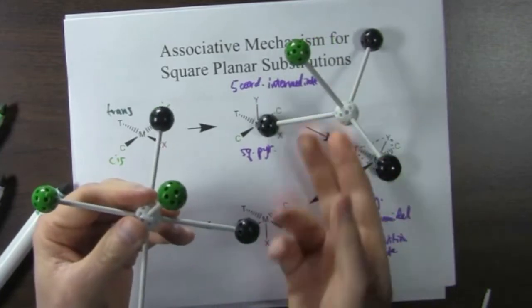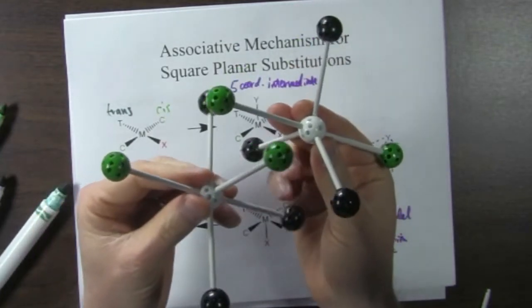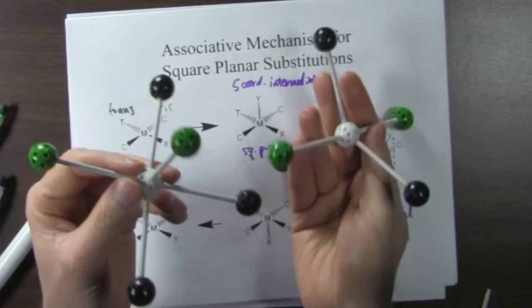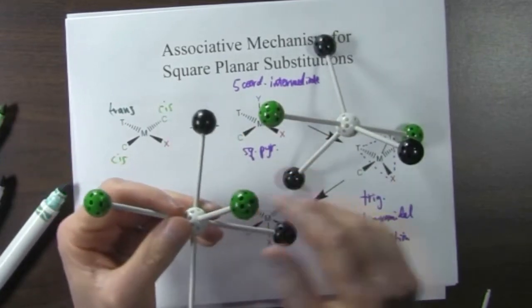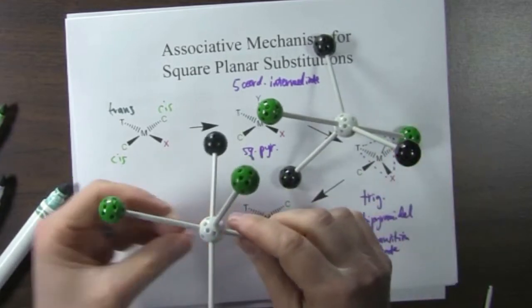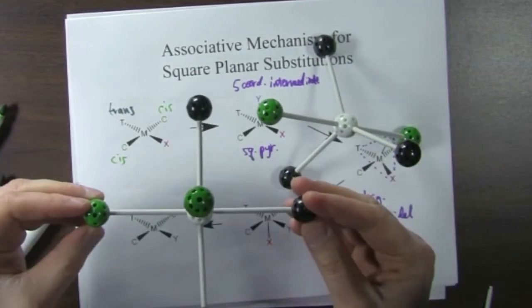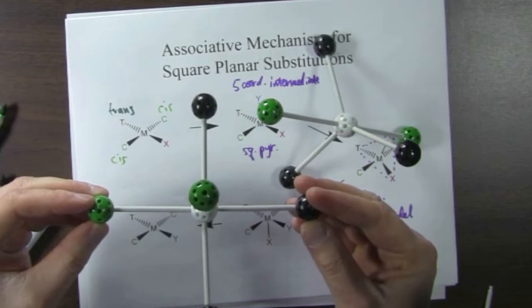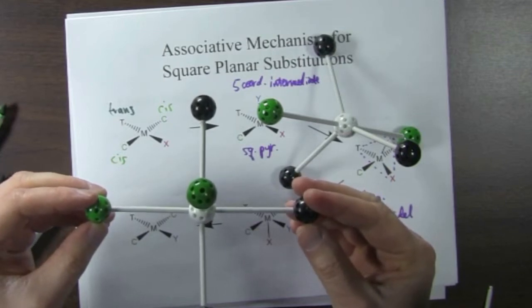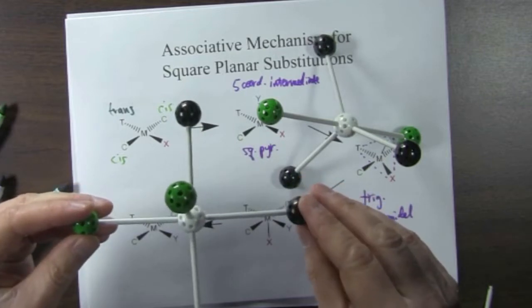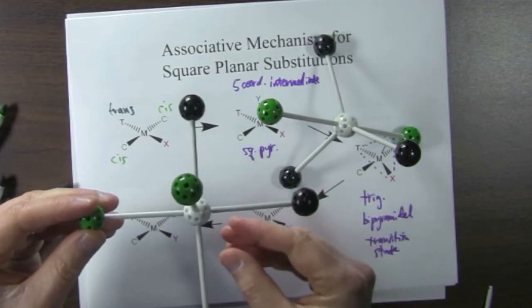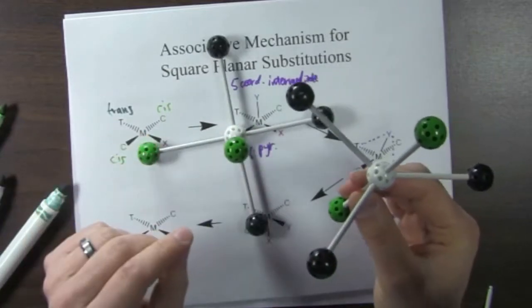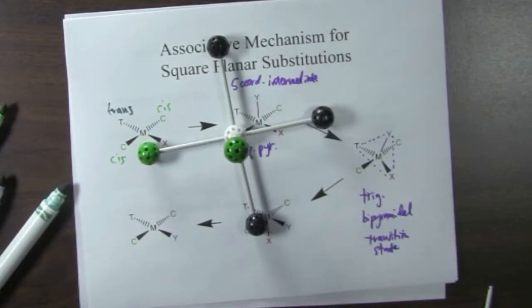So if I rotate the bonds correctly, one of the axial ligands remains axial, the other axial ligand came up into the plane of the square pyramid, which means that we could reverse the direction and have maybe this ligand begin to slide down into the axial position of the trigonal bipyramid.